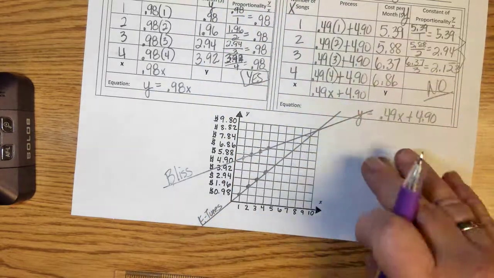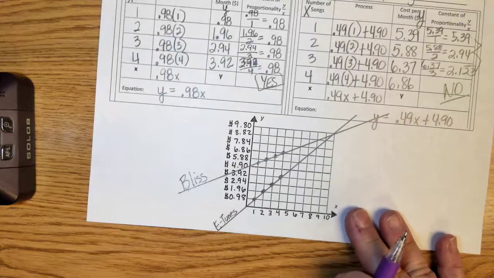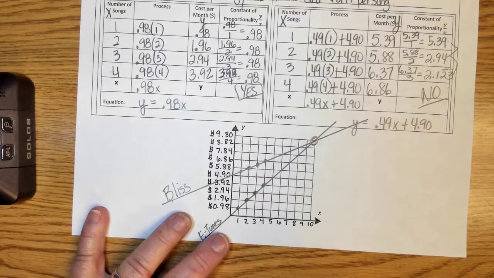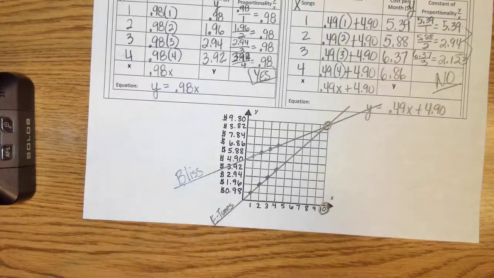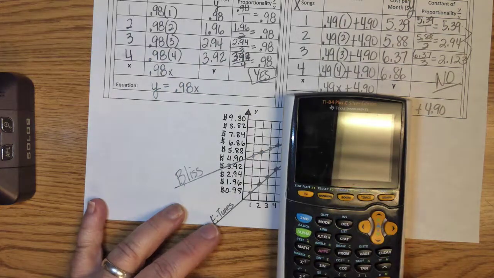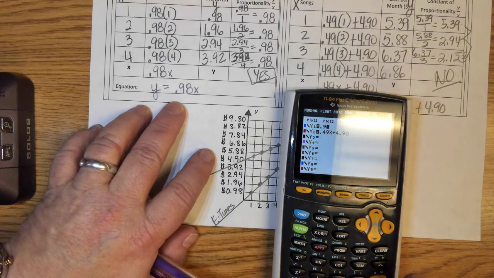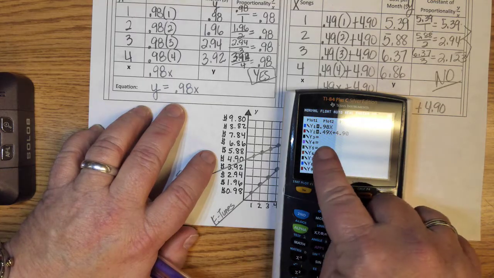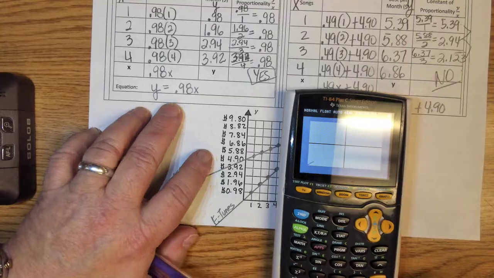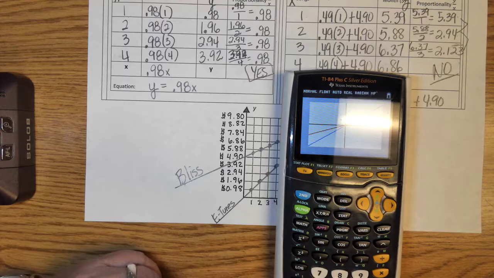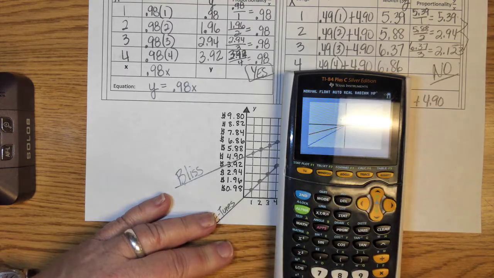So let's look at these wonderful things. By the way, the point where two equations cross, which happens to be right here on this one at 10 songs, is where they are equal. If you were to put this in your calculator under y equals, for the first one 0.98x, and for the second one 0.49x plus 490, hit your graph. And now we're coming to application of algebraic equations, because you could use second, trace, 5, enter, enter, enter.